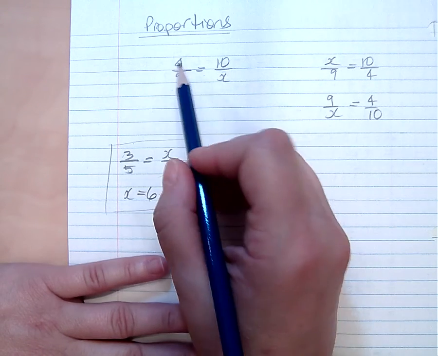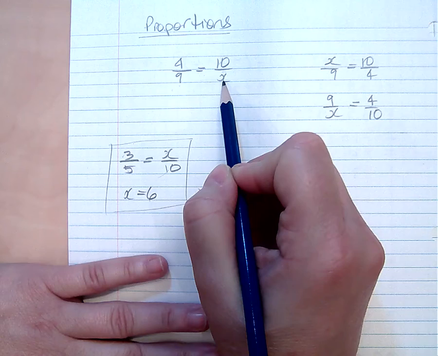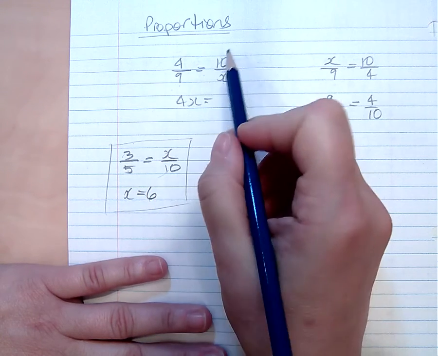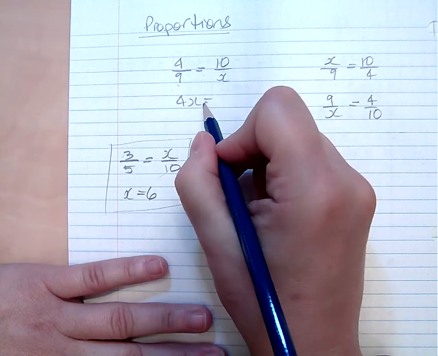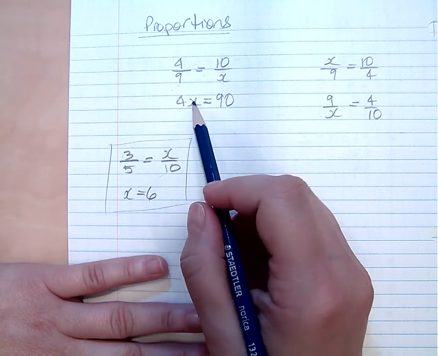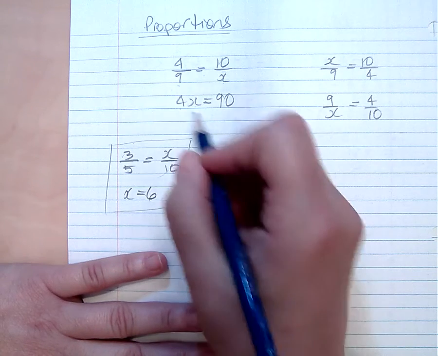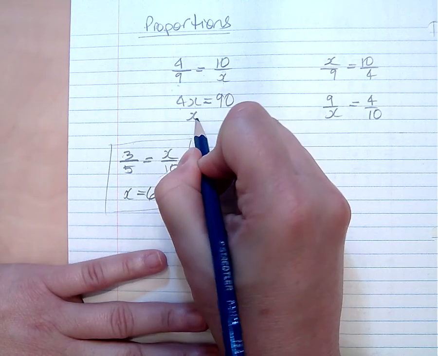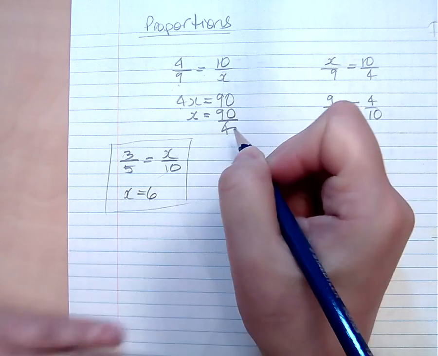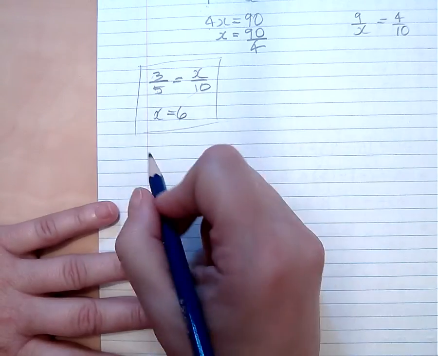So let's do that. 4 top times the other bottom is 4x. And this top times the other bottom is 90. Now you know if 4 times something is 90, that's the same as saying whatever that something is, it's 90 over 4. And I'm going to show that right over here to prove it to you.